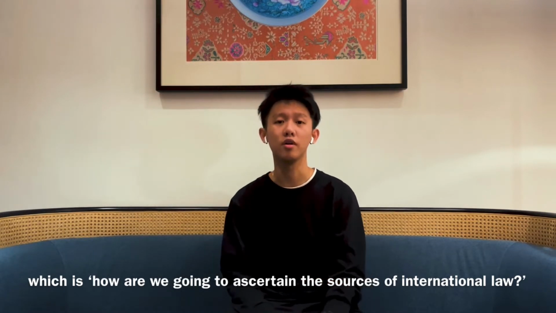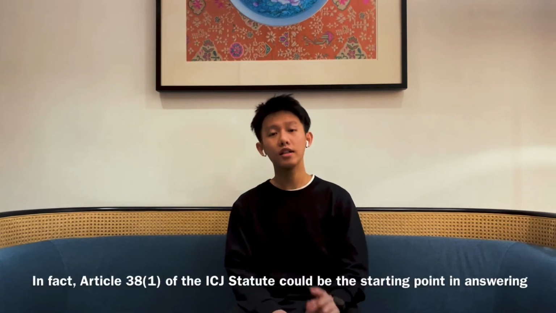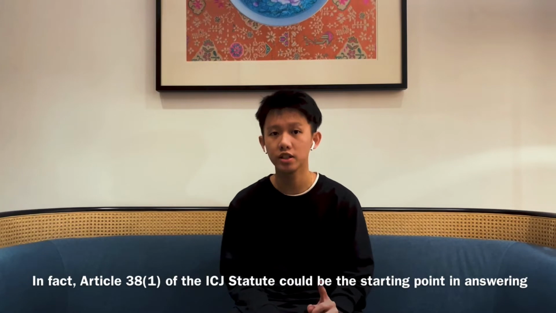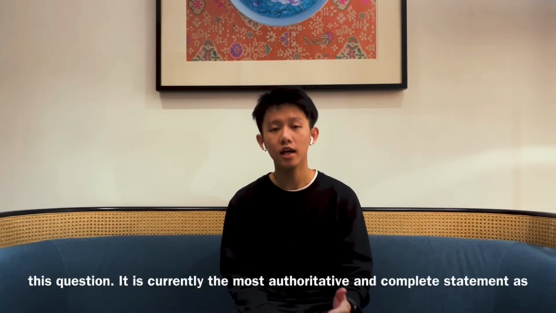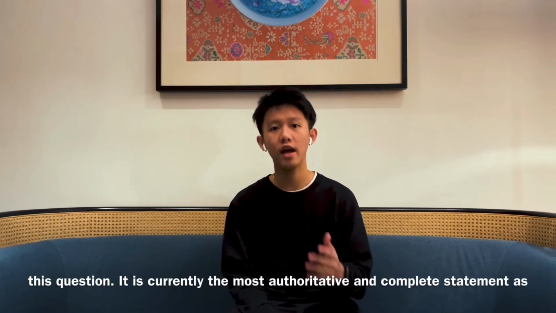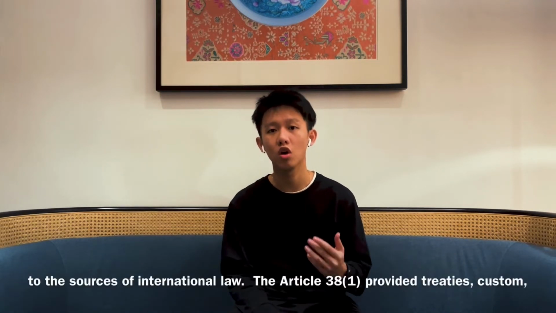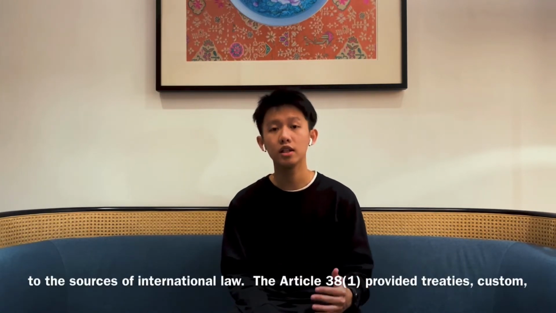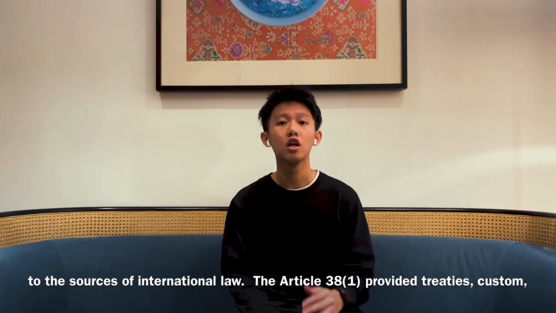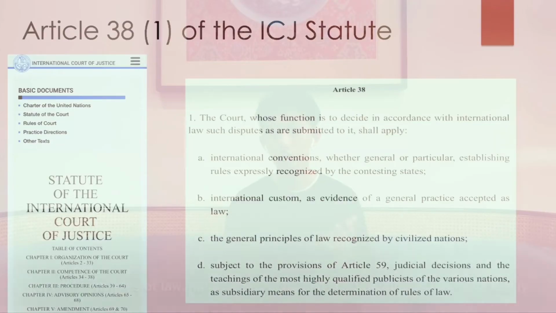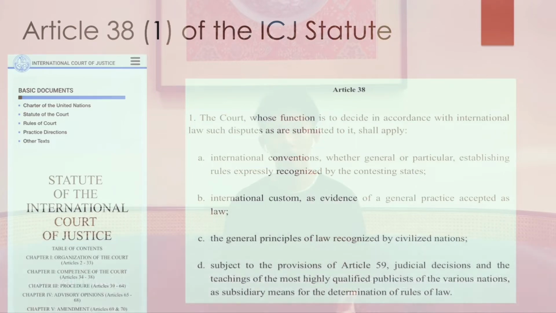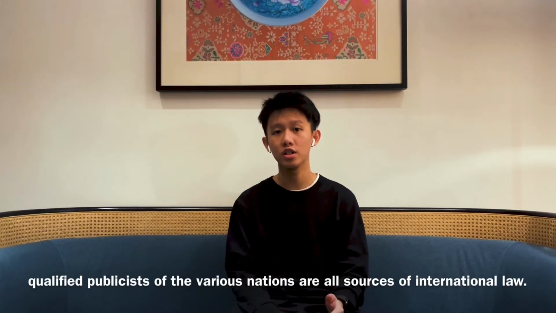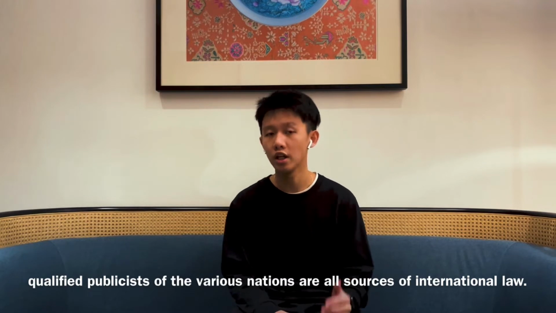of international law? In fact, Article 38 Clause 1 of the ICJ Statute could be the starting point in answering this question. It is currently the most authoritative and complete statement as to the sources of international law. Article 38 Clause 1 provides that treaties, custom, general principles of law, judicial decisions, and the teaching of the most highly qualified publicists of the various nations are all sources of international law.